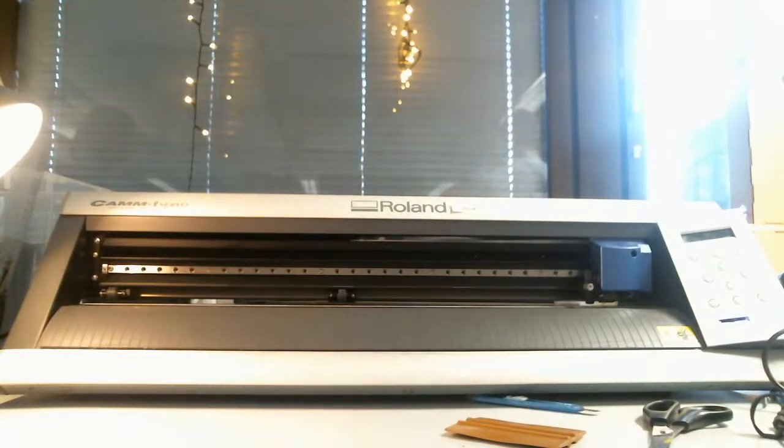Transfer vinyl is not any of these. There should be a little piece of red transfer vinyl. How do you know it's transfer vinyl? Because of this. If you take this corner, you can see it's not sticky, so it already has the other side. And this is the glue side. So you have to mirror it on the T-shirt. Yeah, you have to mirror it.